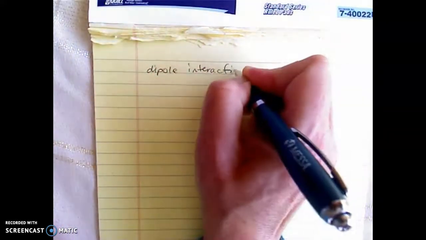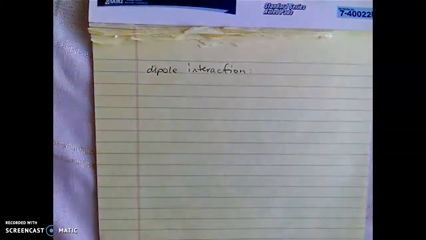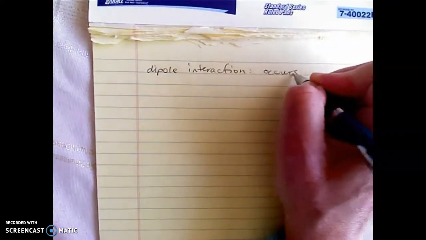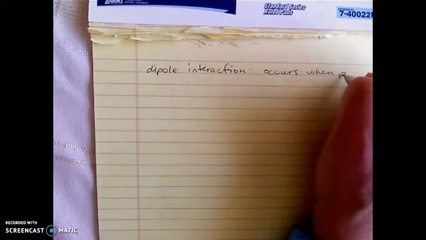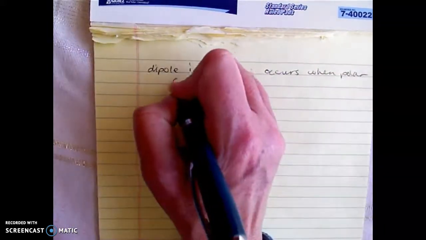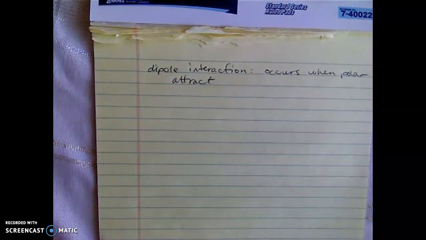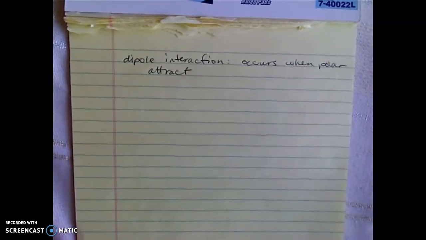Okay, so this is going to occur between polar molecules. It occurs when polar molecules attract. Remember, in order for them to be a polar molecule, they would have to have polar bonds as well as the correct shape. They would have to show that they have a slightly positive and a slightly negative end.